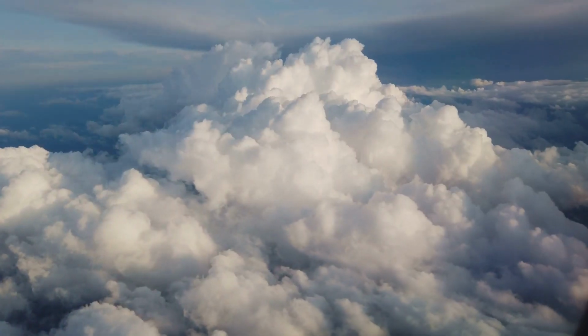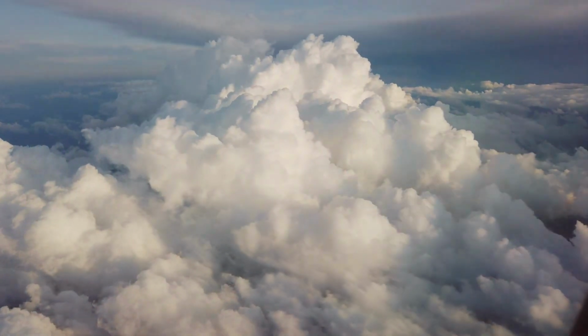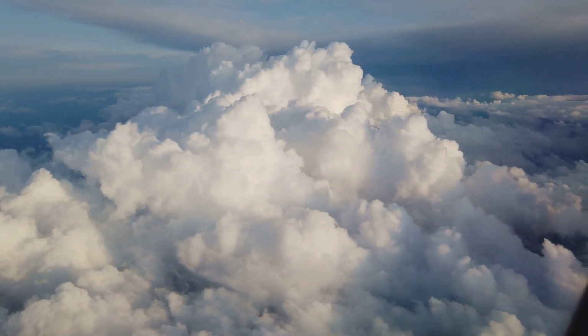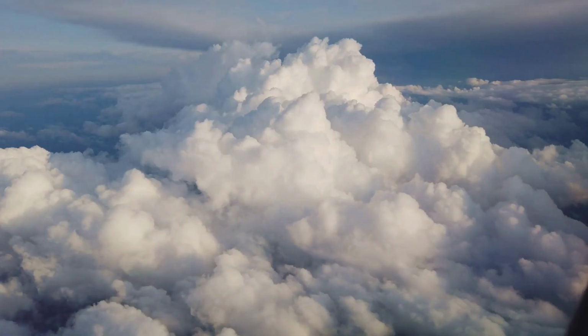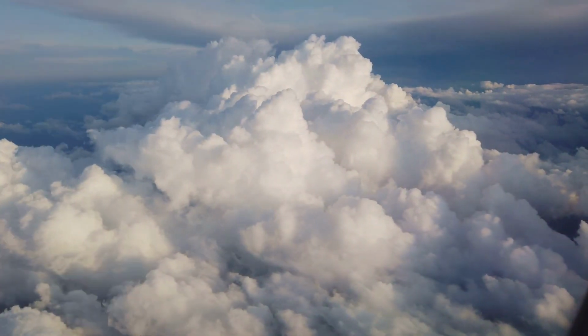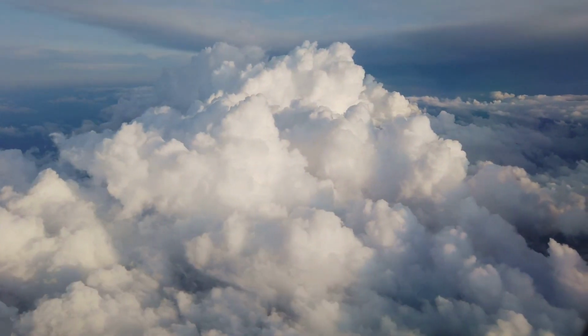Contrarily, cumuliform clouds are vertically developed, indicating convective activity that can lead to turbulent weather conditions. Then we have cirriform clouds, high-altitude beings made of ice crystals, often contributing to halo phenomena around the sun or moon.